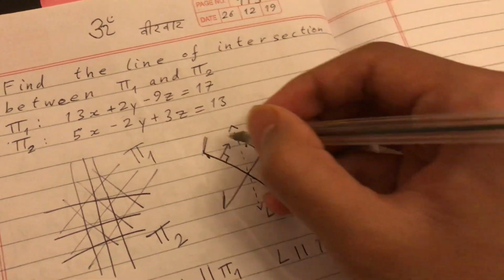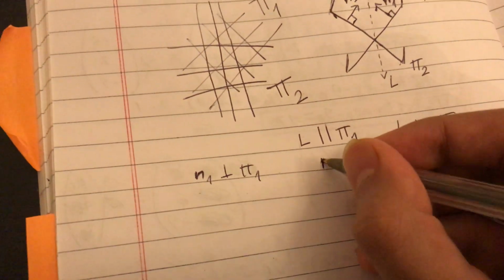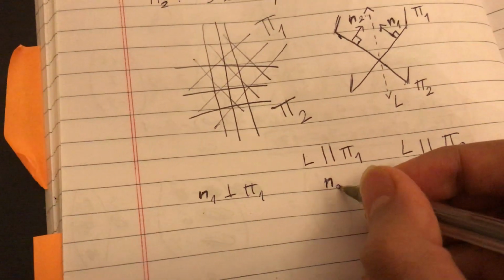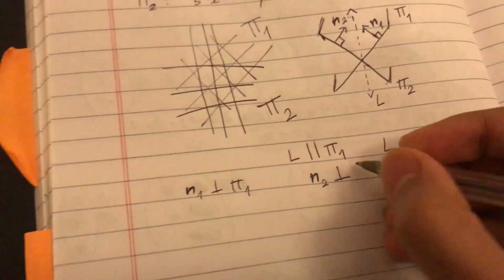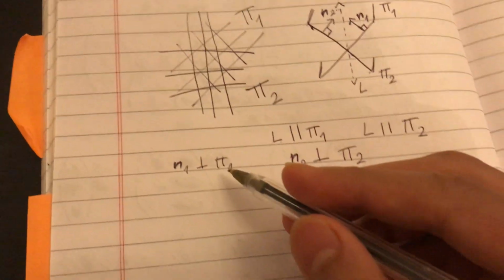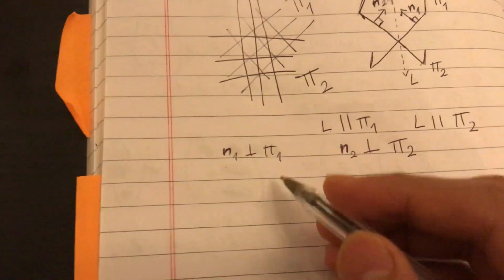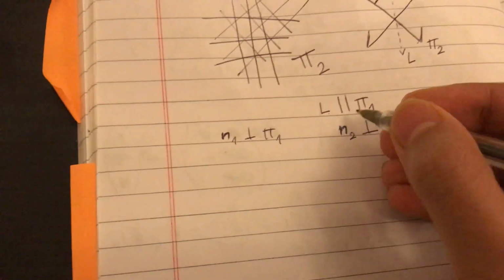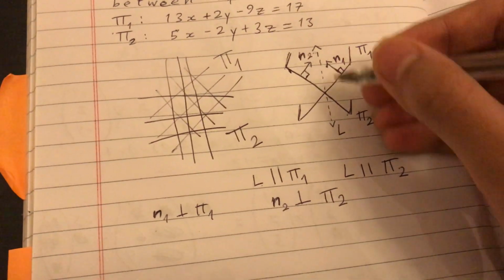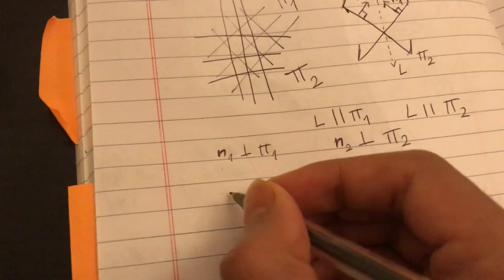This is n2, and n2 is perpendicular to pi 2. Now if L is parallel to pi 1 and pi 2, then L must also be perpendicular to n1 and n2, because L lies on pi 1 and pi 2, so L must necessarily be perpendicular to both of these, and this is the defining property that we're going to use.